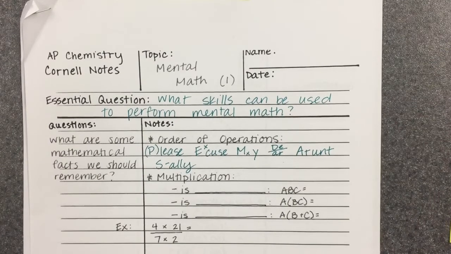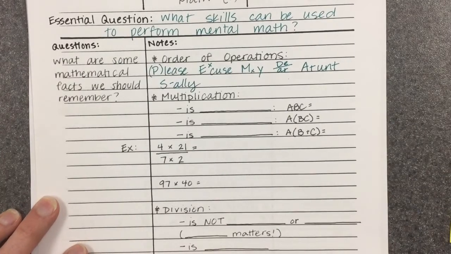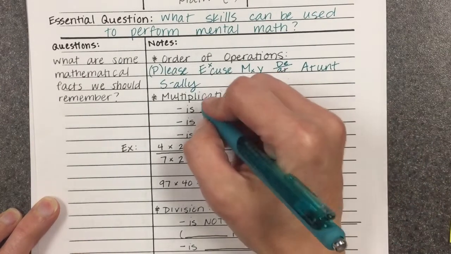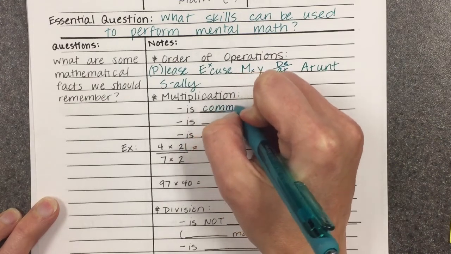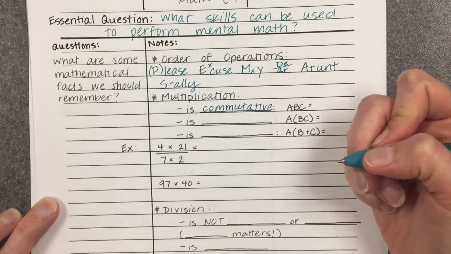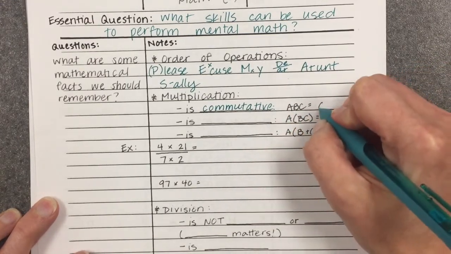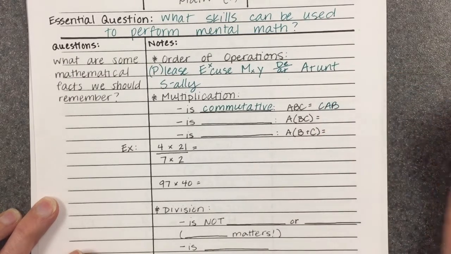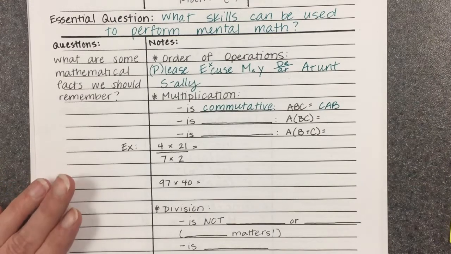so let's talk about multiplication. Okay, so first off, multiplication is what we call commutative. We can commute, we can move around. So if I have ABC, I can rearrange that and I can call it CAB. And once I multiply whatever values are assigned to those three variables, I would end up with the same answer. So that's fine.